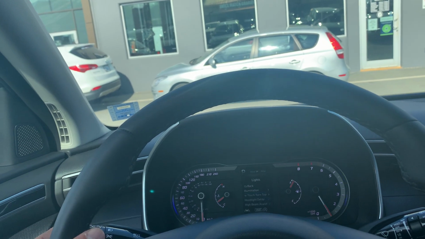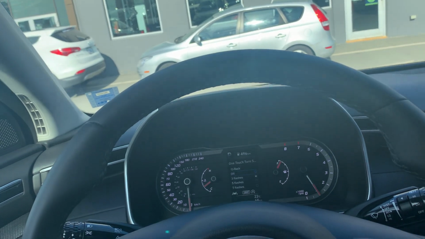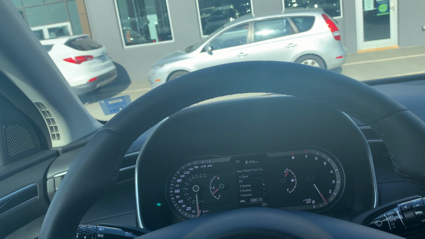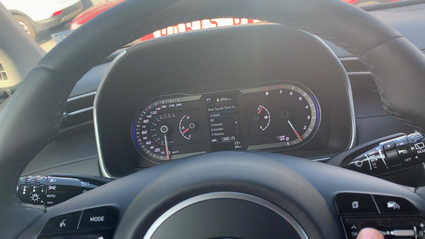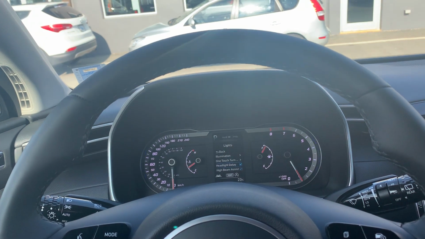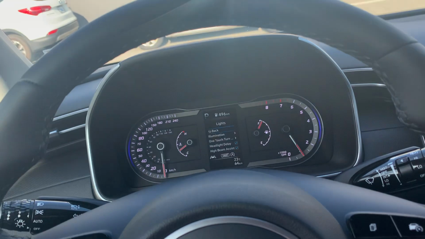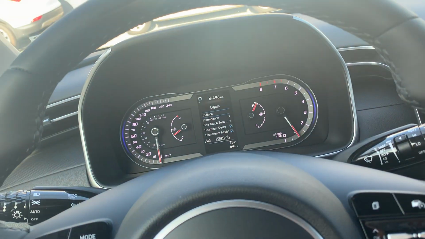For the turn signal, left and right, do you want it to be 3 flashes, 5 flashes, 7 flashes, or off? That's completely up to you. Headlight delay, we'll leave that on. High beam assist, we'll leave that on as well.